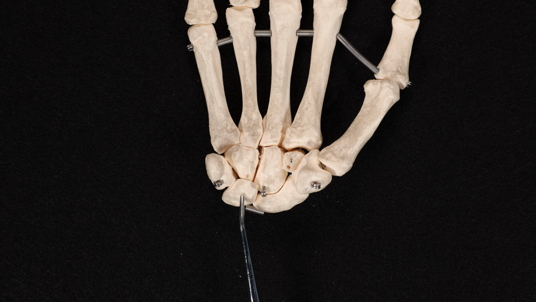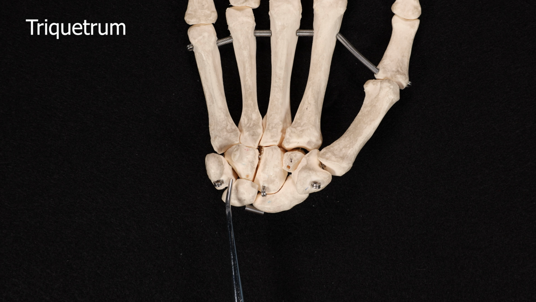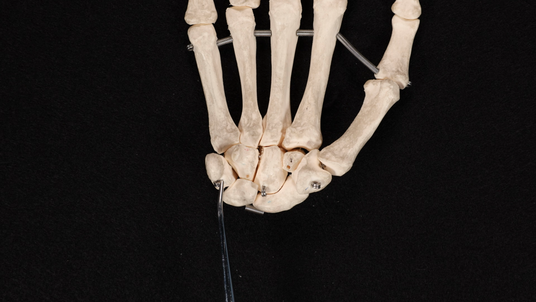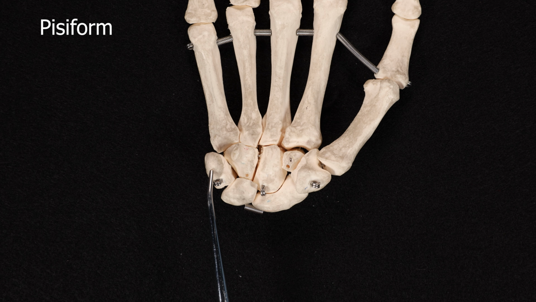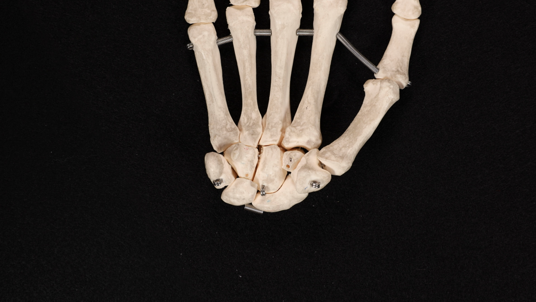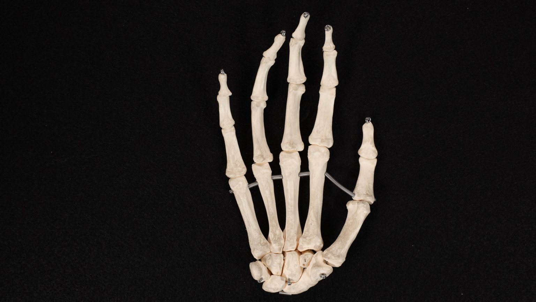This next one then is going to be the lunate bone. Lunate. From there, you get down to the triquetrum. This is the triquetrum. And then the one that's only visible on the anterior surface right here is the pisiform bone. That's the pisiform. But then if we move beyond that, we're going to have then our metacarpal bones.